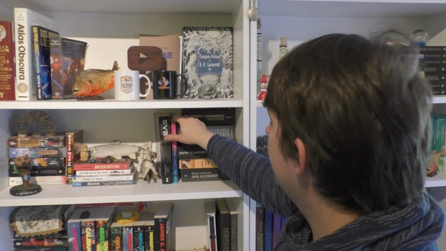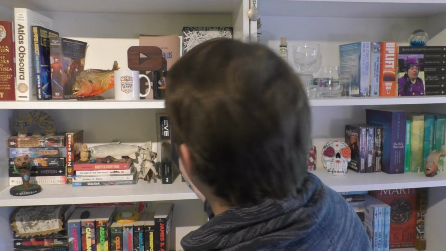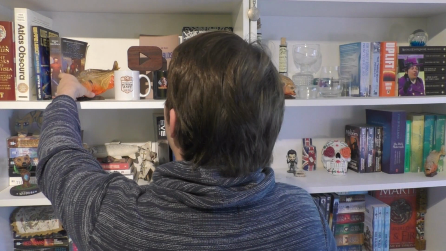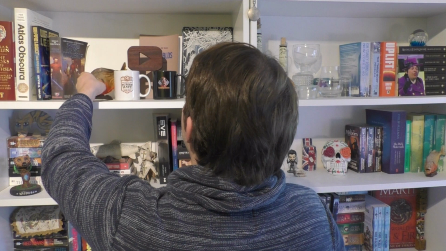I should probably fix that. Here's what happened, right? I had this book. I haven't read it yet. This is by Hello Future Me. Great YouTuber, by the way. It was behind this one, and it fell over, and it broke my family heirloom, actual real preserved piranha that I received from my grandfather, and it broke the tail fin.